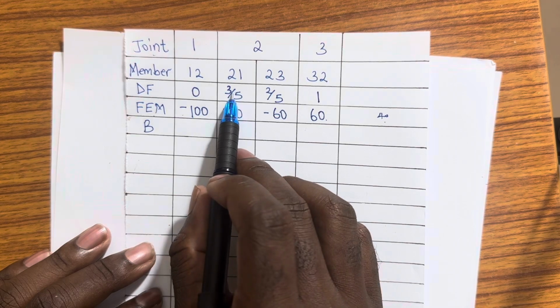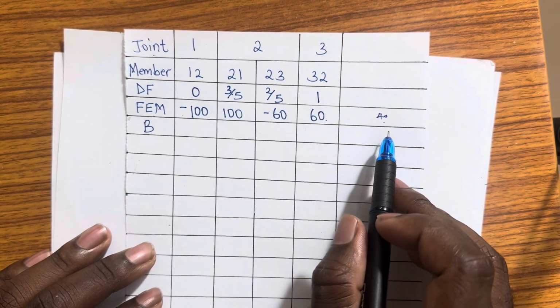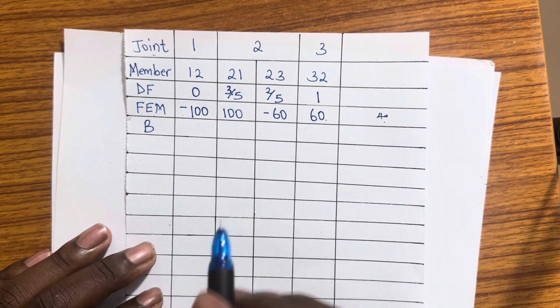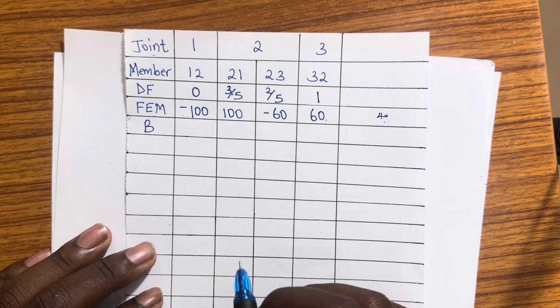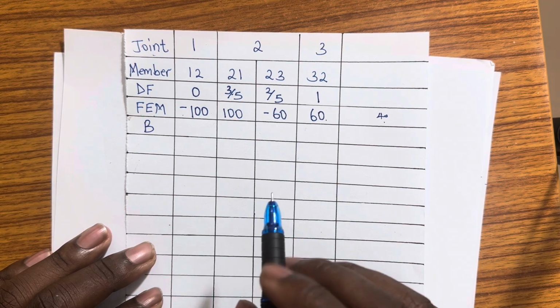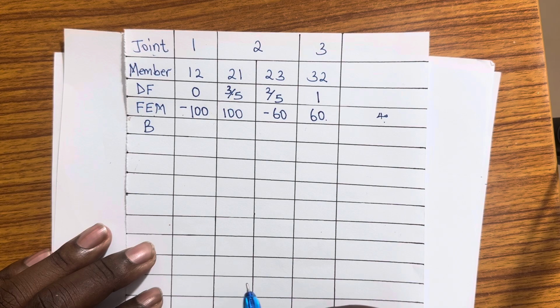What is the distribution factor here? 3 by 5 times 40. So 3 by 5 times 40, you get positive 24.